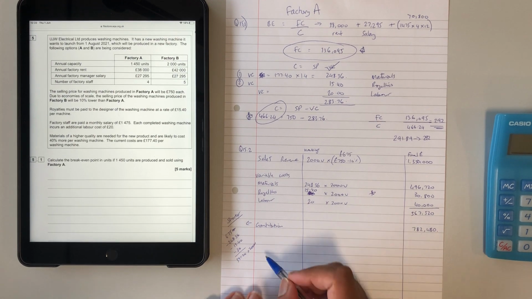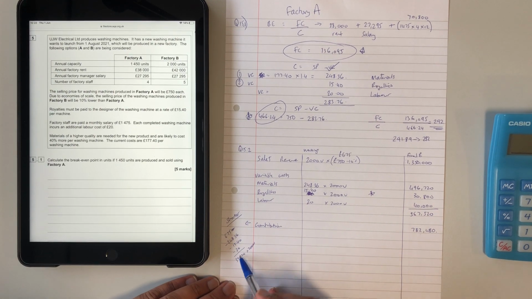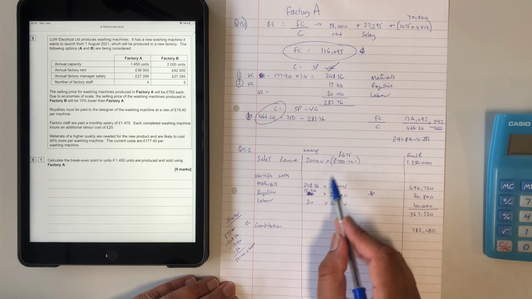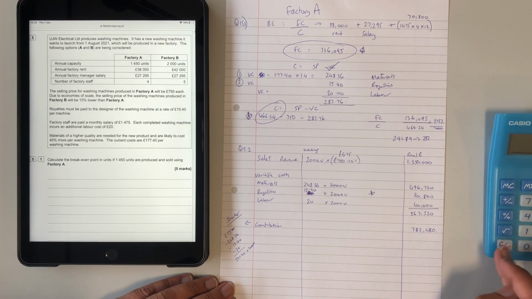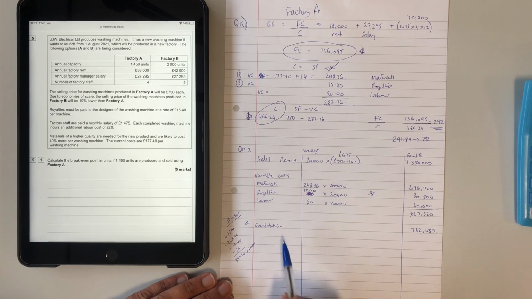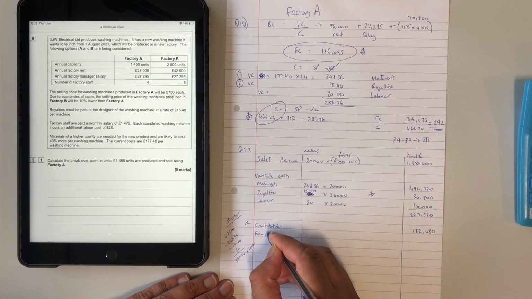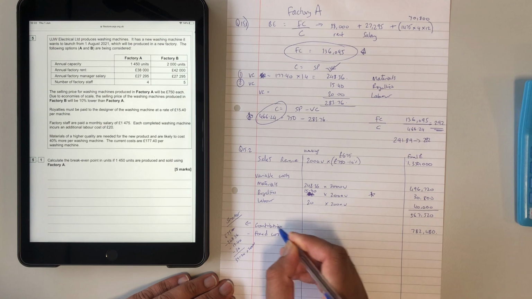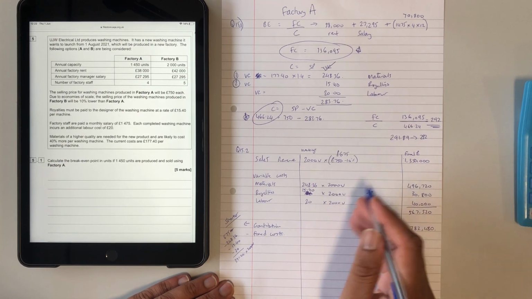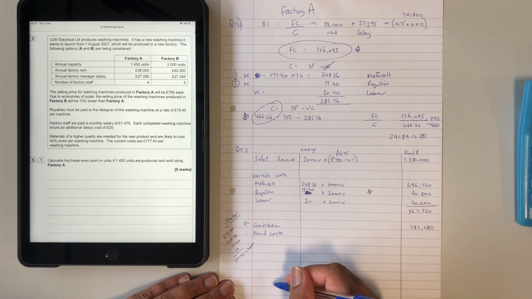So there are two ways. You can either do it that way and then times it by 2,000, or you can times each one by 2,000, which is the longer way. Anyway, let's move on. After contribution, we have fixed costs. Whether you go for the short or the long method, from here onwards it's the same.